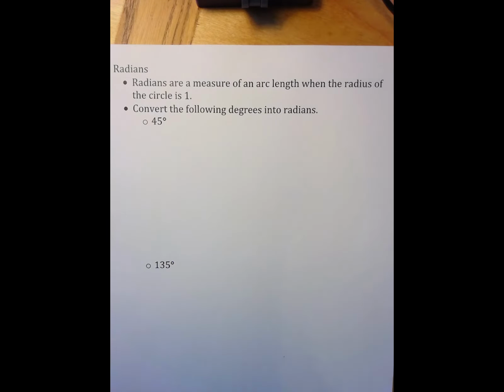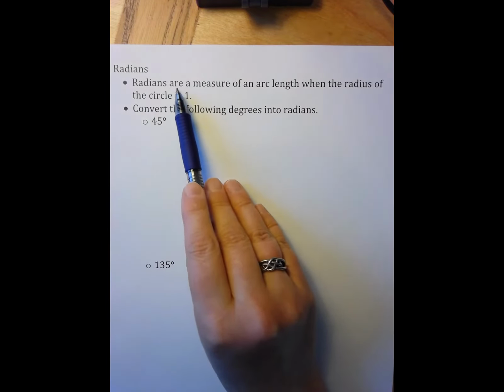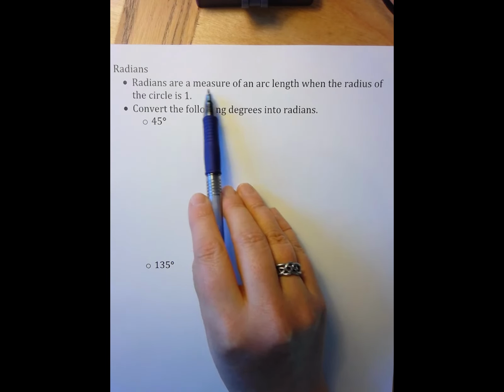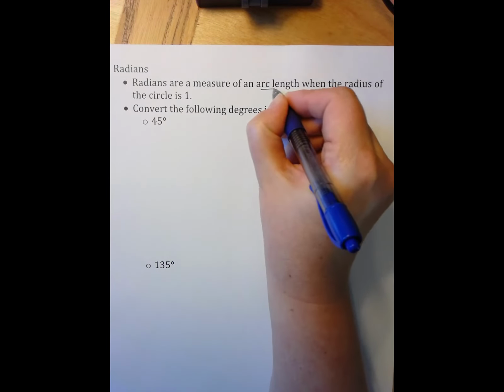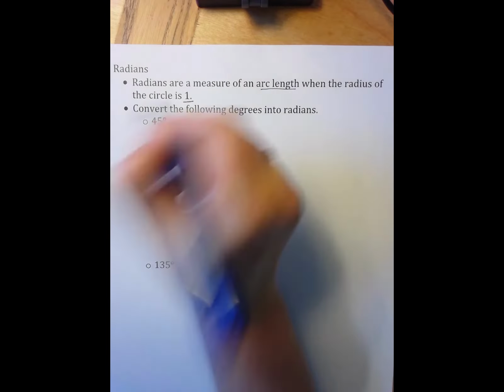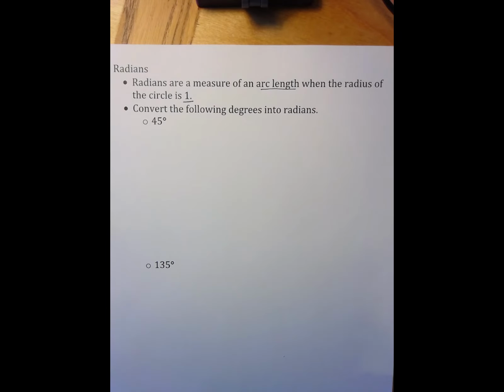These notes are on radians. There are two ways to define radians. The first is to talk about radians being a measure of an arc length when the radius of the circle is 1. And so it doesn't matter the size of the circle when I'm finding the radian measure. I sort of act as if the radius is 1.